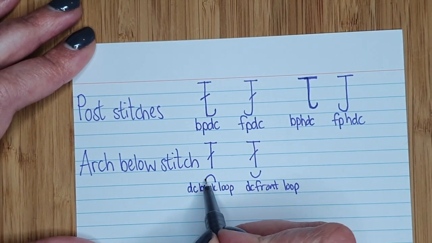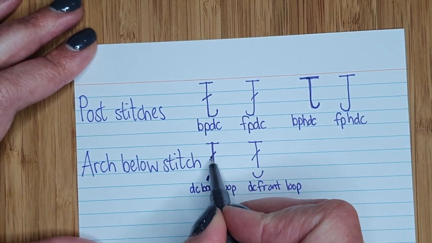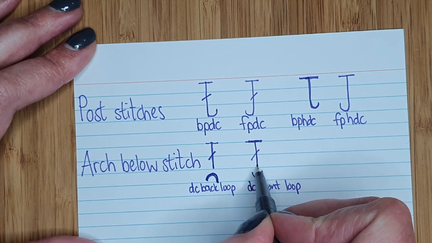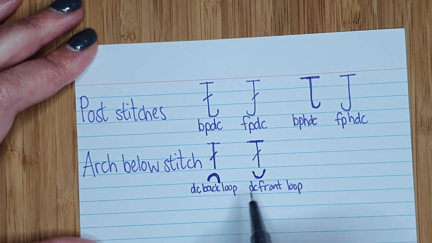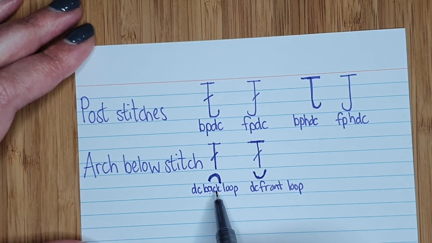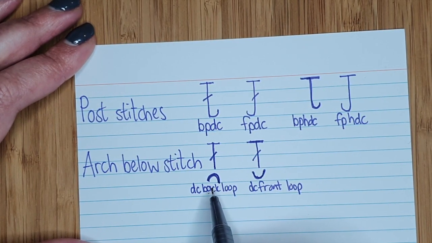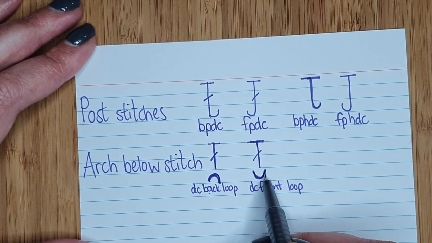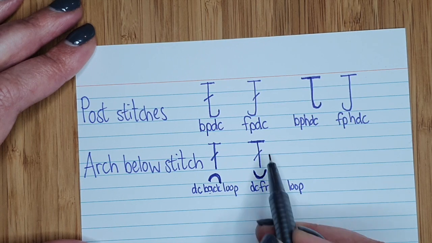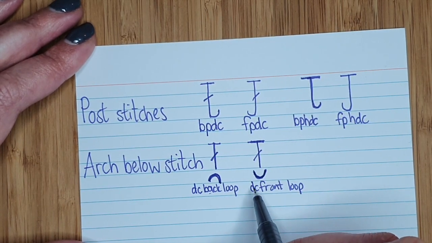When you have these arches below your stitches, there's my normal double crochet with an arch underneath it, and there's my double crochet with another arch underneath it. When it's like this, it is a back loop. So this is a double crochet that goes into the back loop of the stitch below. This arch means that it's a front loop double crochet. So I'm going to place my double crochet into the front loop of the next stitch.